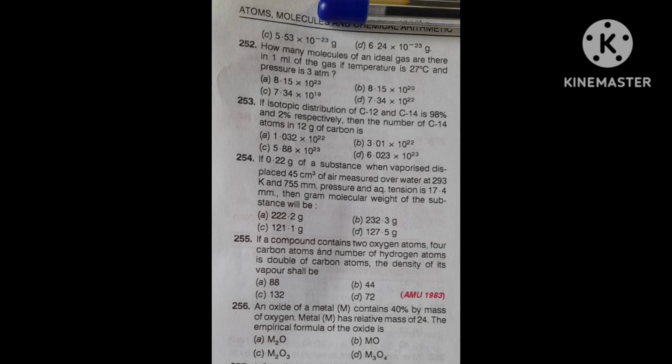You got this 0.24 gram mass. Then how many atoms will be there in this? Now you convert this into mole by dividing it by 14. Then 0.24 divided by 14, you got the mole.